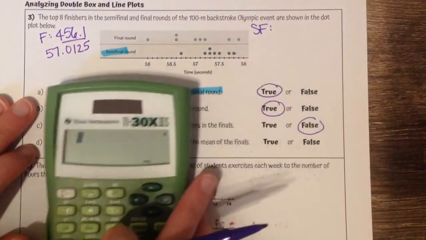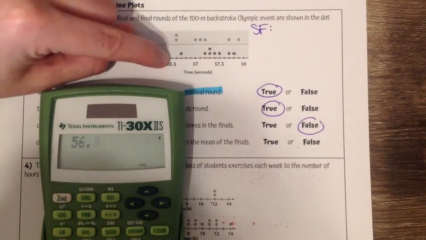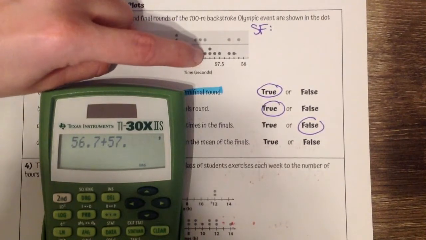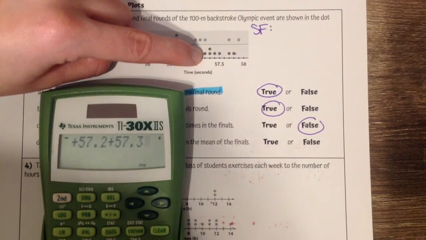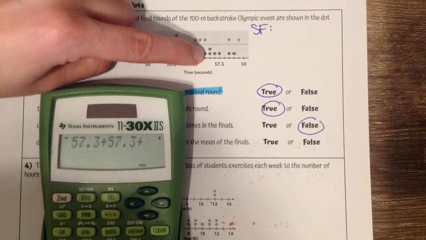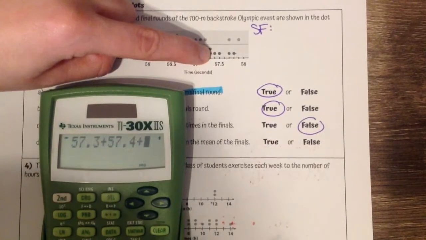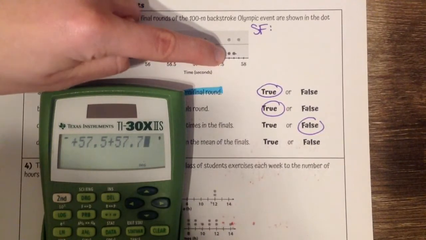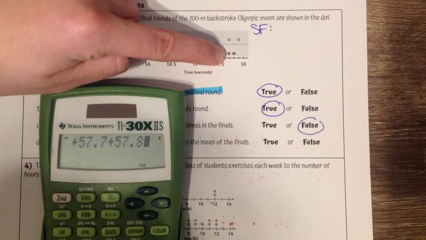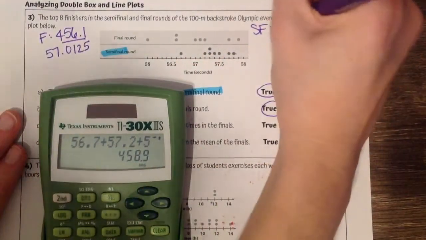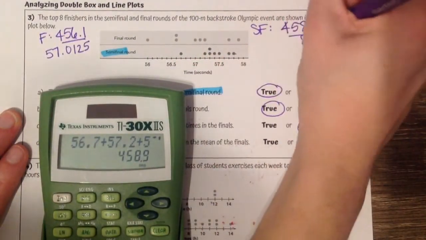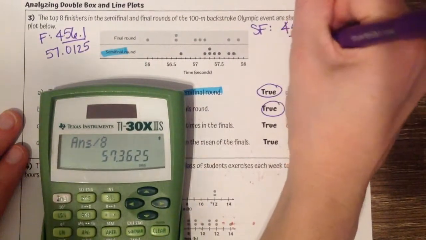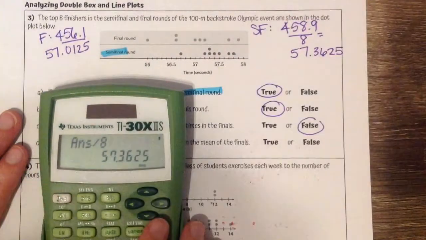Let's look at the semifinals then. So we're adding 56.7 plus 57.2 plus 57.3 plus 57.3 plus 57.4 plus 57.5 plus 57.7 plus 57.8, which equals 458 and 9/10 divided by 8 people equals 57.3625.